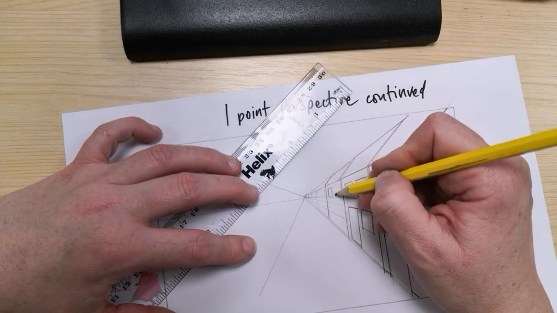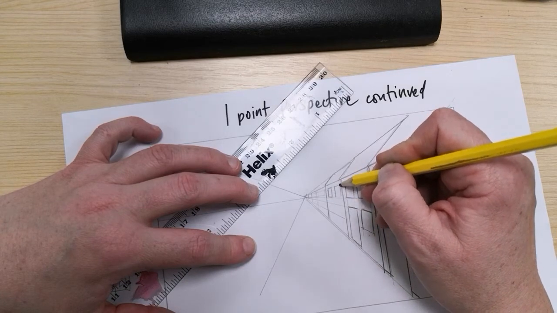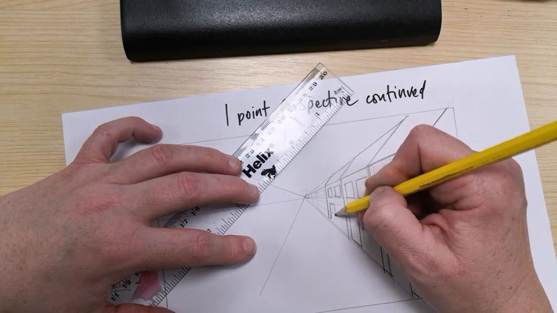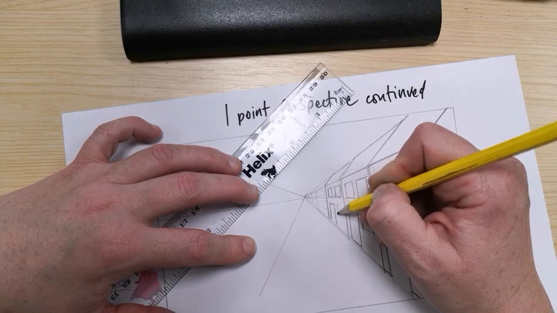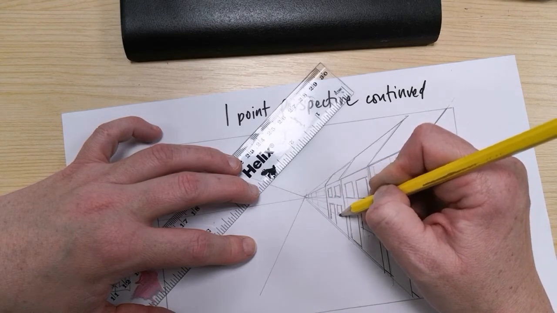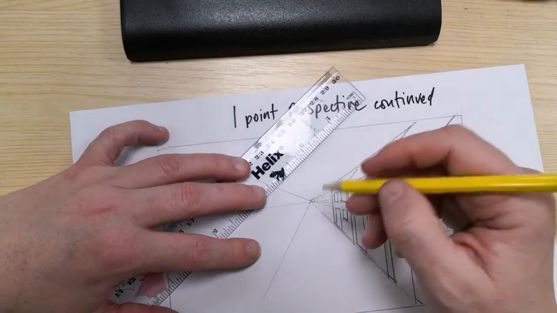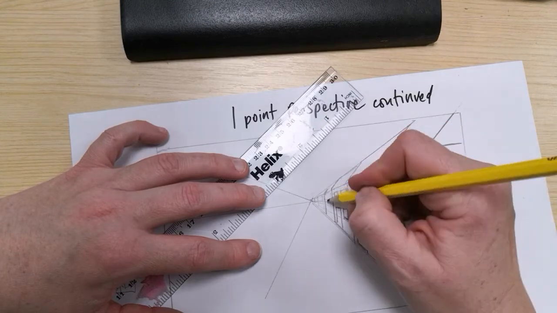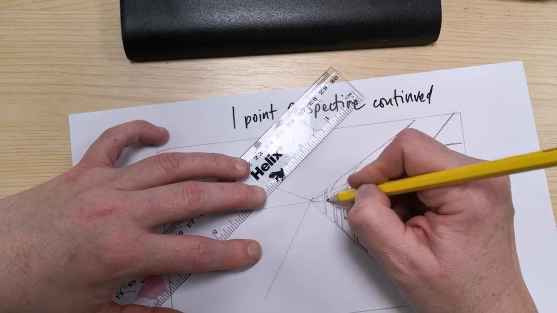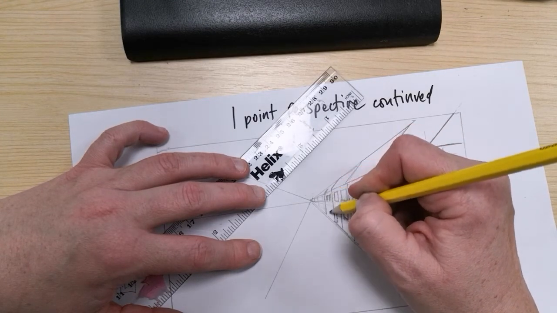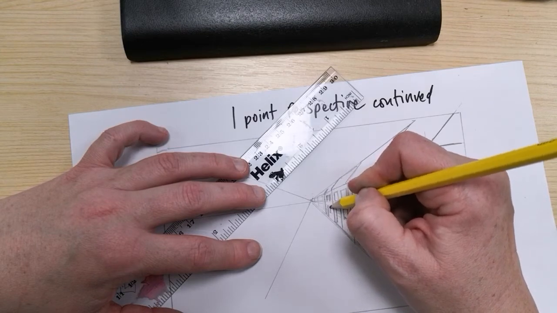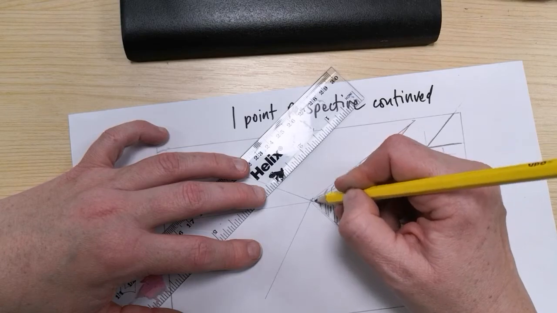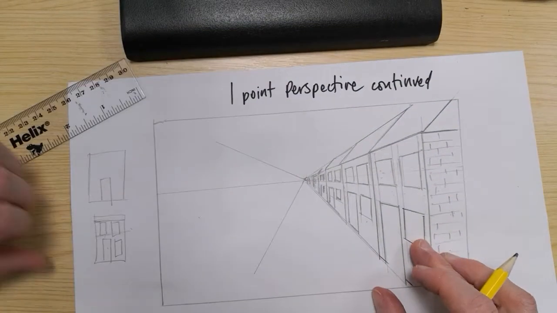Small window, closer windows a little bit bigger, door, window. And as you move further down, you won't be able to draw those details in. You'll have to just leave them as little lines, and then they just become quite blurry.